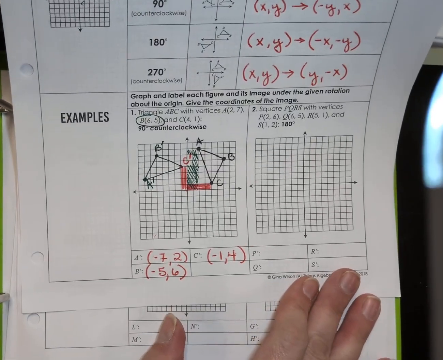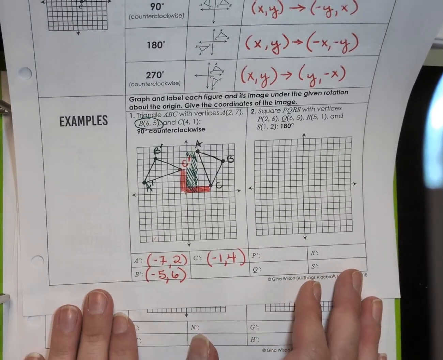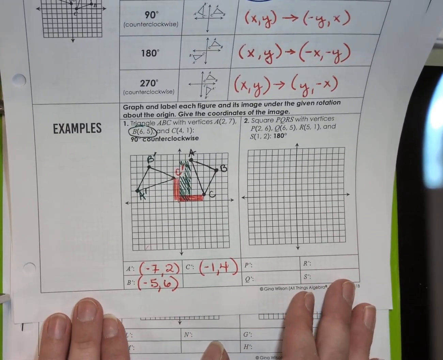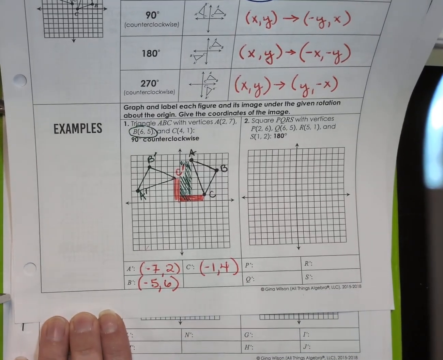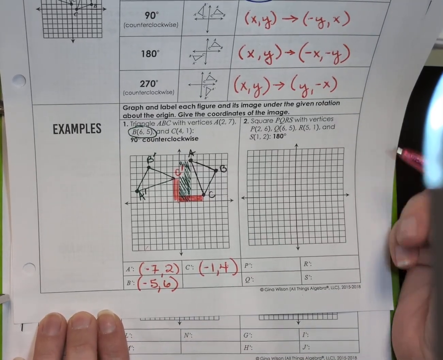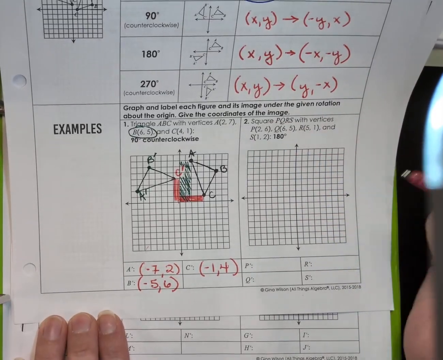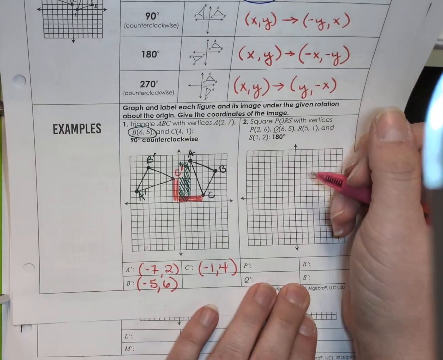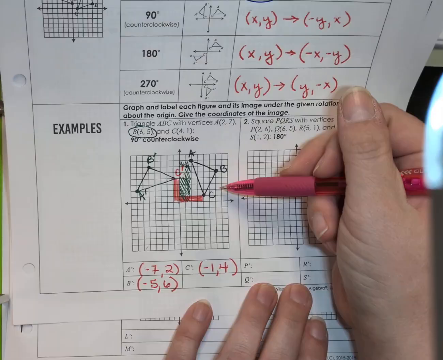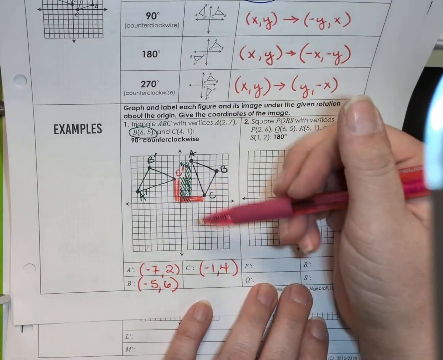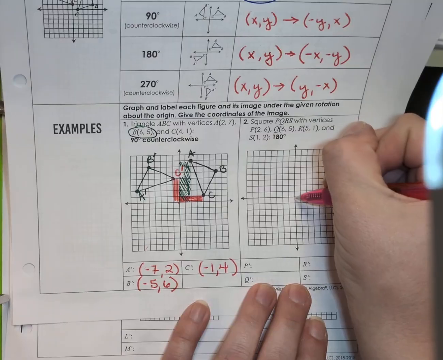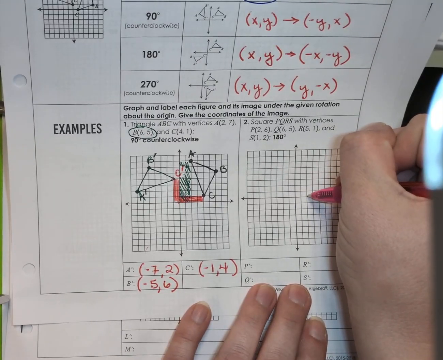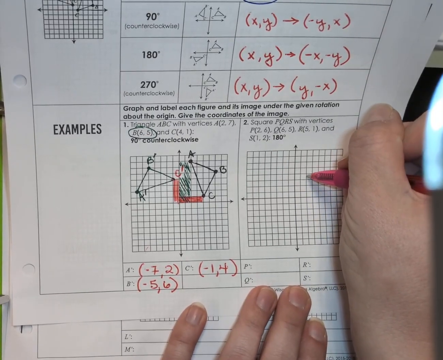All right, let's try another one. This will probably be the last one we do for today, just for time's sake. And then we'll work on more tomorrow. We're just gonna keep practicing. Number 2, I need a square. Please graph the square. So now we're doing the next one. We're graphing this guy, and then you're gonna rotate him 180 this time.